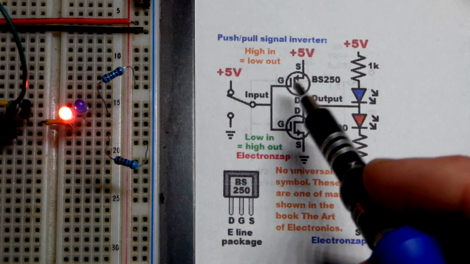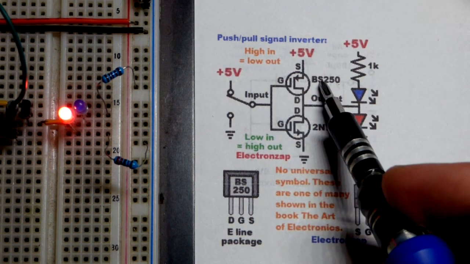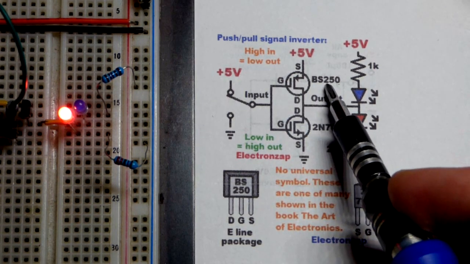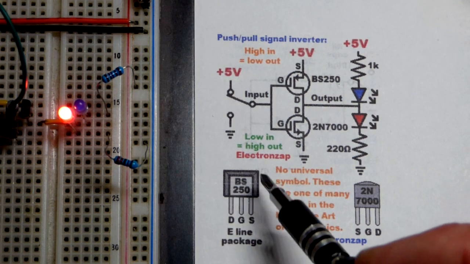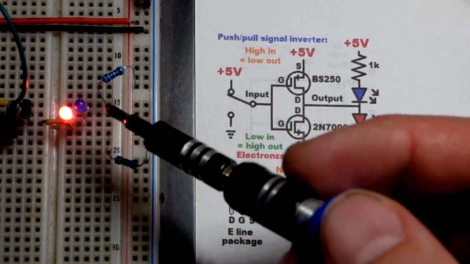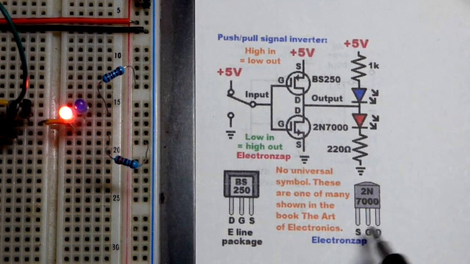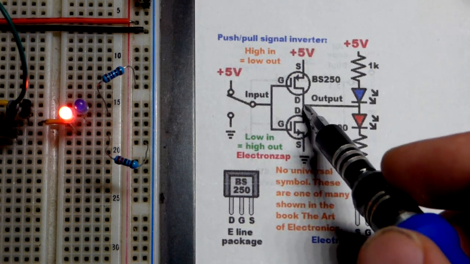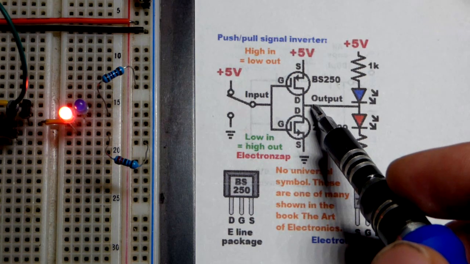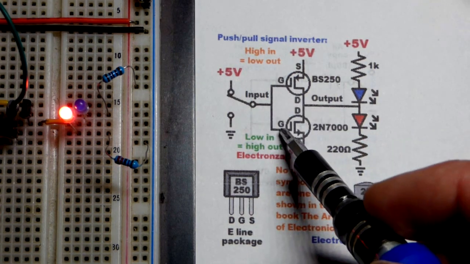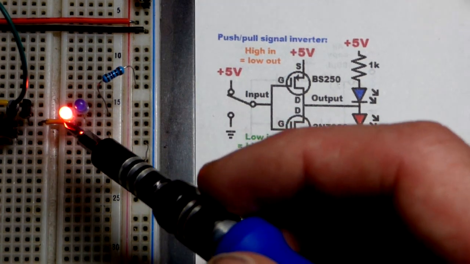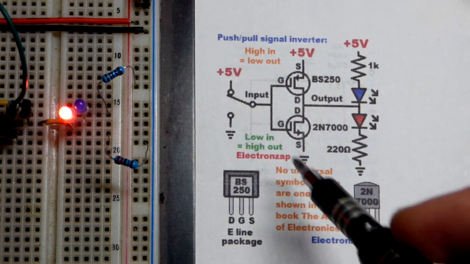So the way that this works, first off, we have the P channel enhancement mode MOSFET right here, the BS250. It's in the E-line package. The front of both of them are facing the LEDs, because you can see that their drains and sources are on opposite sides. So you can line them up so that their drains are directly together. I have a jumper tying their gates together. A little jumper is coming from the output to the LEDs.